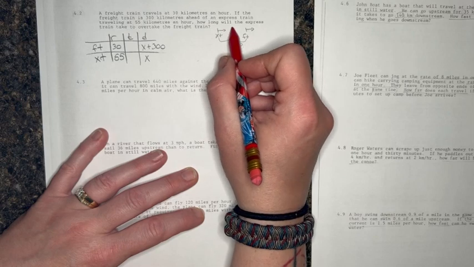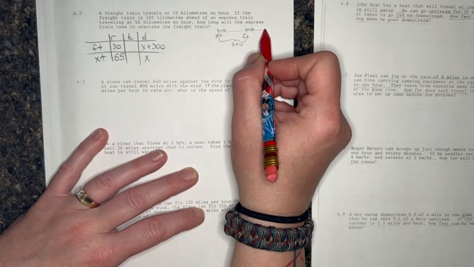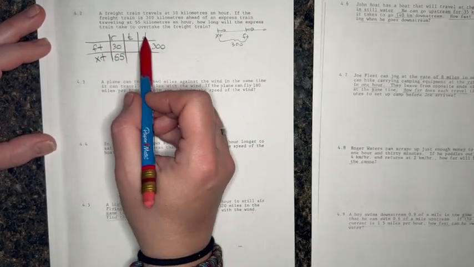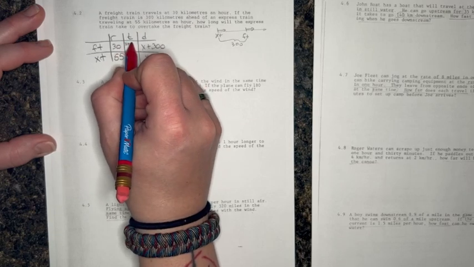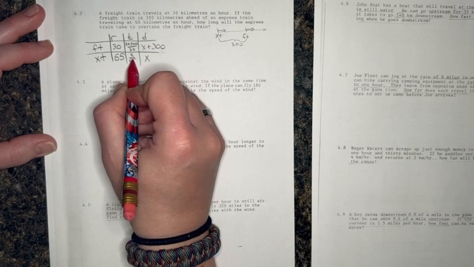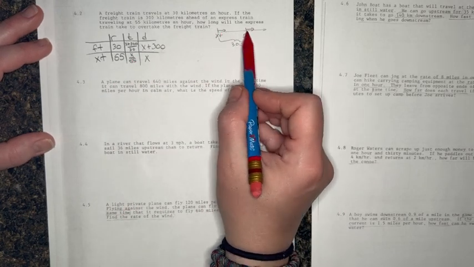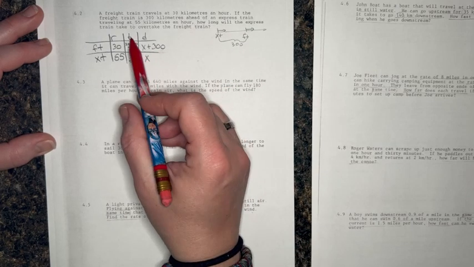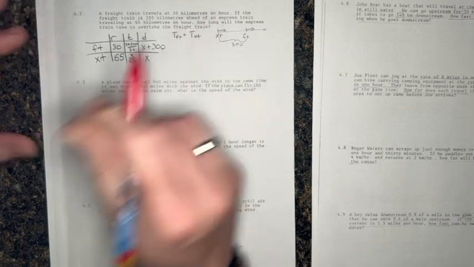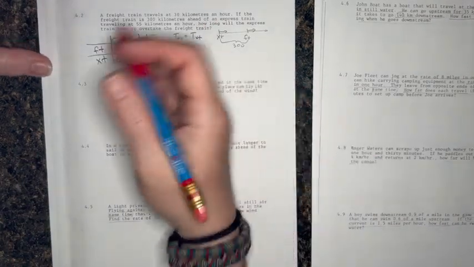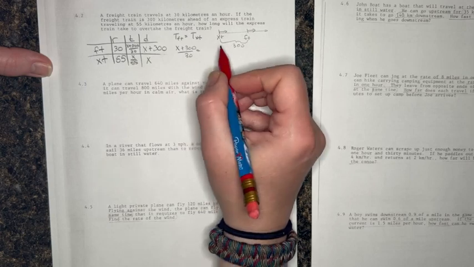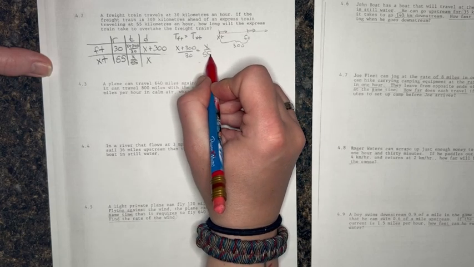How long is it going to take for the express train to overtake the freight train, okay? But remember, time equals distance over rate. So this is X plus 300 over 30, and this is X over 55. Now, again, they started at the same time, so their times are equal. Again, the time of the freight train is equal to the time of the express train, okay? So we can set those things equal to each other again. So X plus 300 over 30 is equal to X over 55.